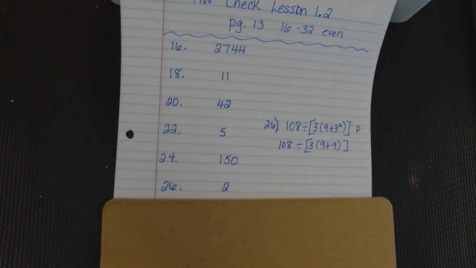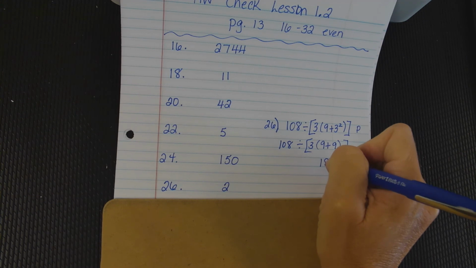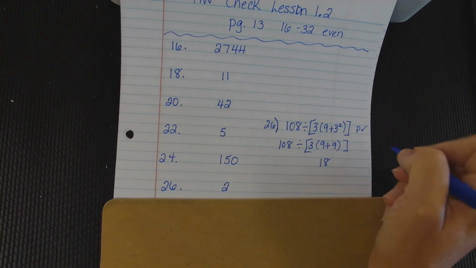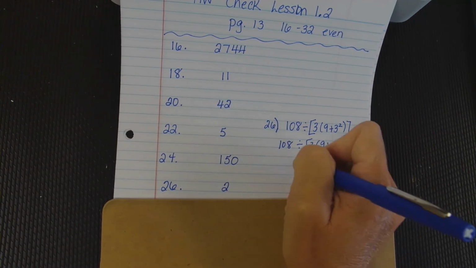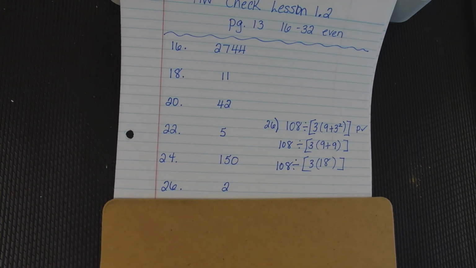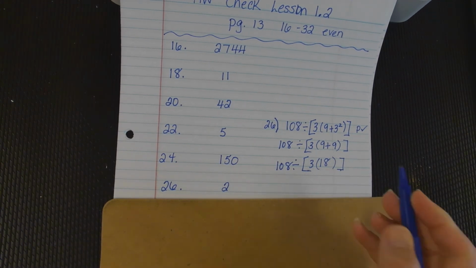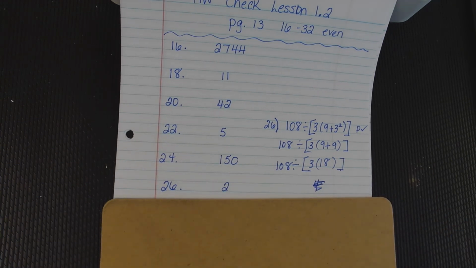Somebody said it over here. 9 plus 9. Okay, so what's 9 plus 9? 18. That's inside the parentheses. I still have the 3. All right, now what? Right, because this still acts like a parenthesis. So what is 3 times 8? No, 3 times 8. There you go.